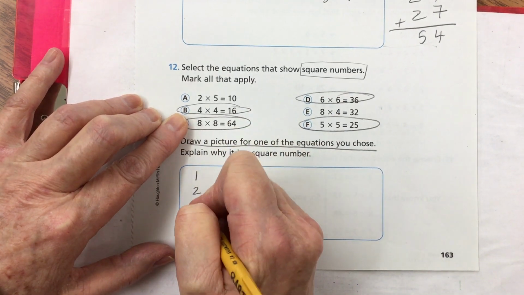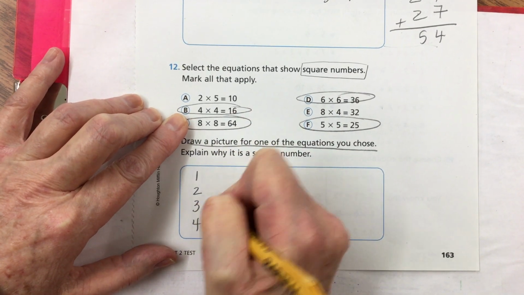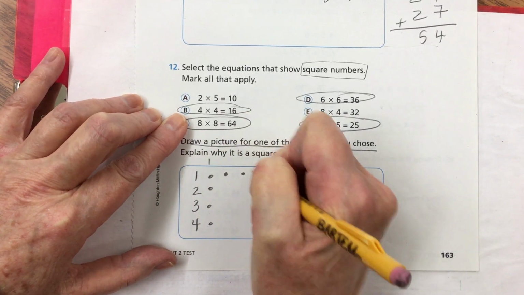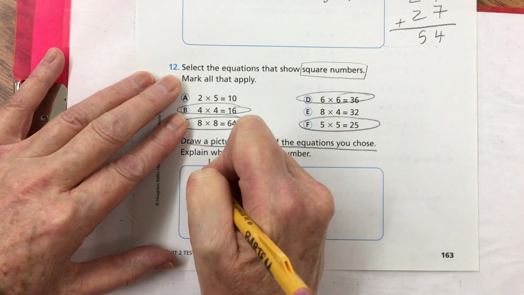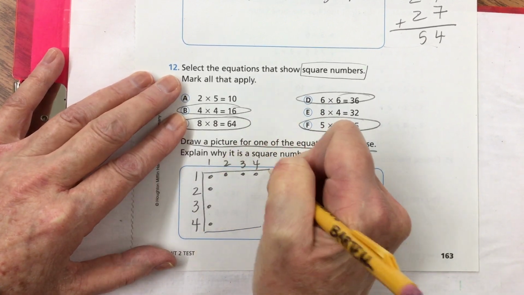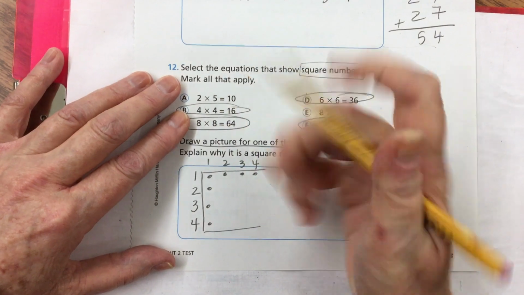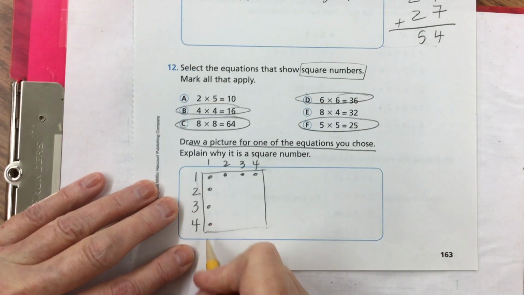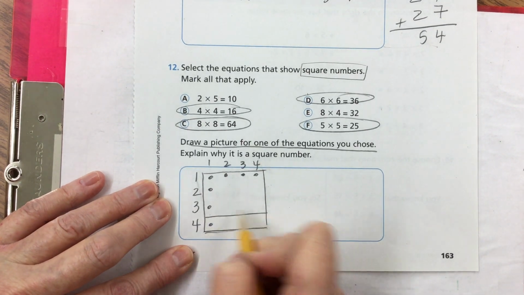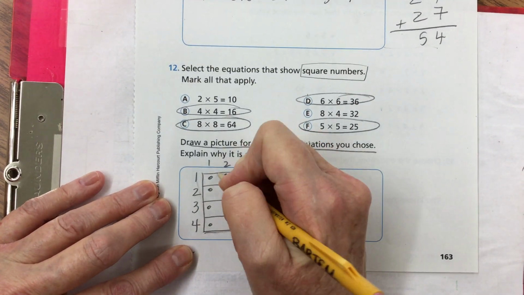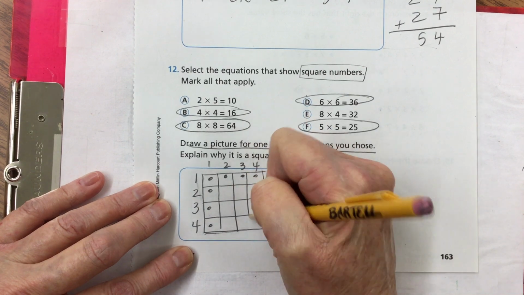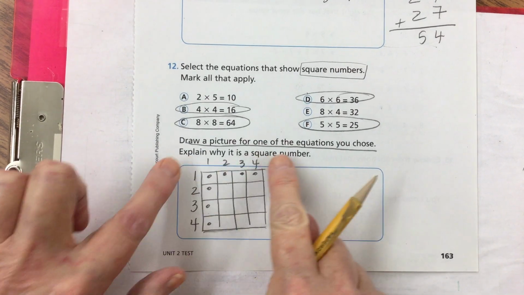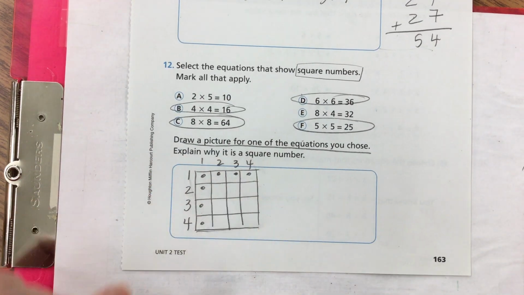1, 2, 3, and 4. Do the easy one. 2, 3, and 4. 2, 3, and 4. Draw a picture. I want my picture to turn out to look like an actual square. That's the whole point. It's going to have 4 equal sides. 16 square tiles formed in a square. It's going to have dimensions of 4, 4, 4, 4.